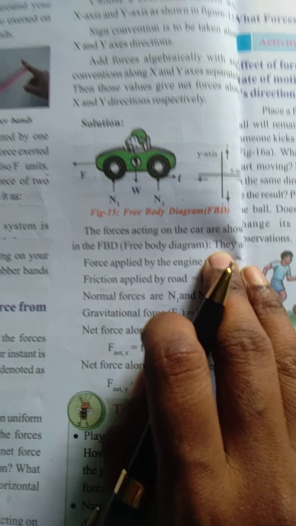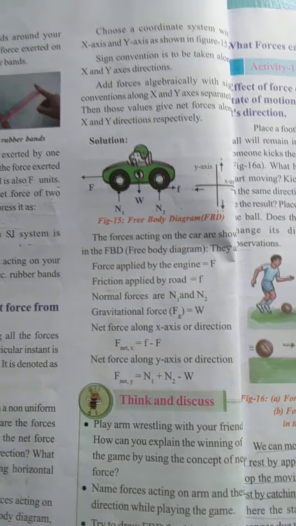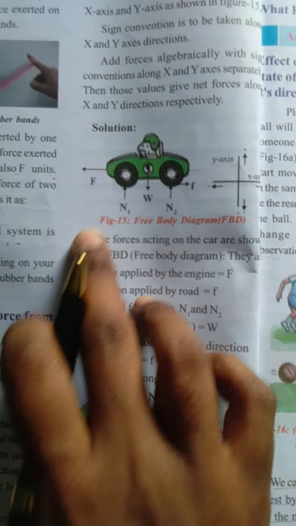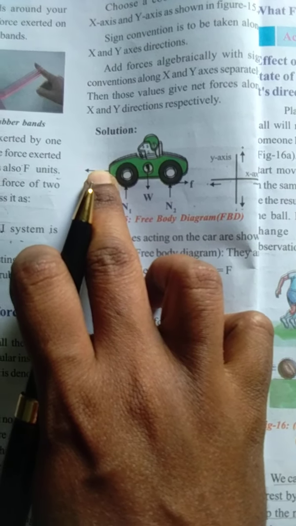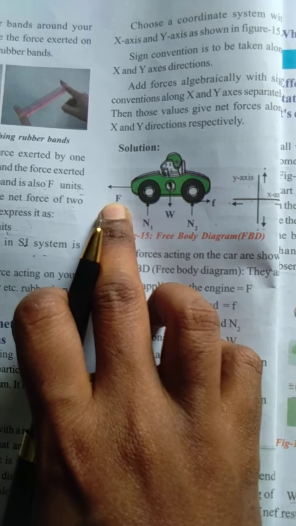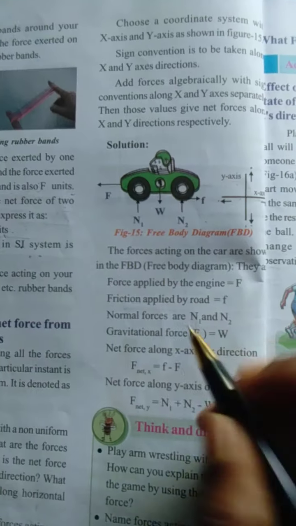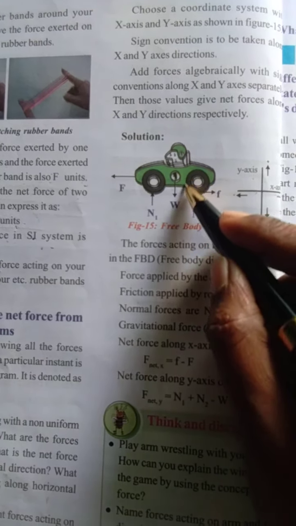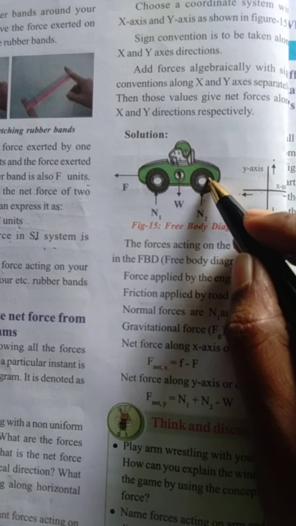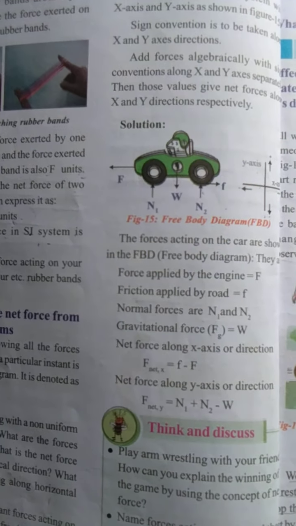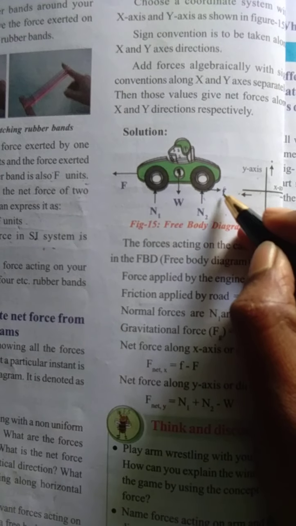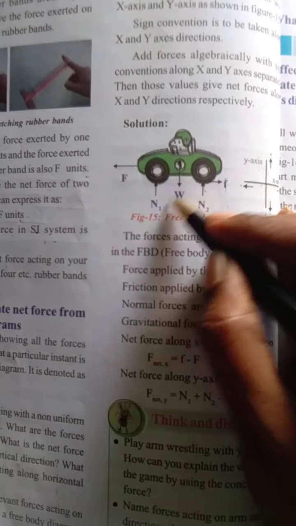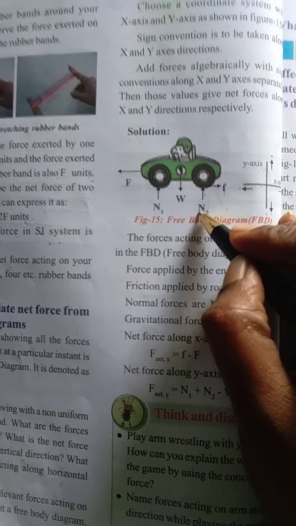Now we'll see the forces acting on the car as shown in the free body diagram. What are the forces acting on the body? Force applied by the engine. The engine force is also acting on the body, yes or no? That can be considered as F. And friction applied by the road, that is small f. Friction between the road and the wheel of the car is acting on the body, that is the force exerted, small f. Normal forces are N1 and N2. These are the normal forces which we consider as N1 and N2.